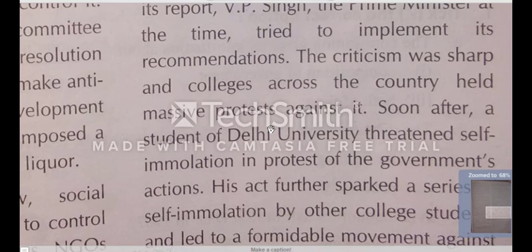People who did not agree with it started to protest. Massive means bada, big. Sharp, and colleges across the country held massive protest against it.